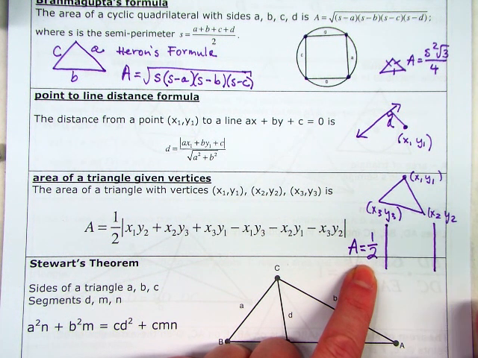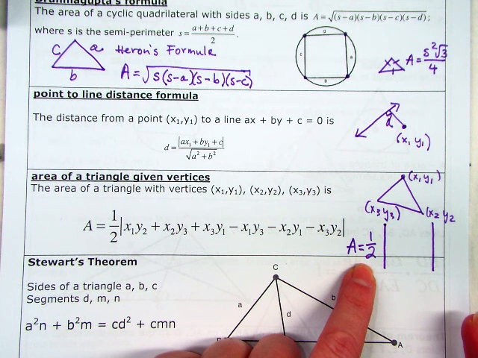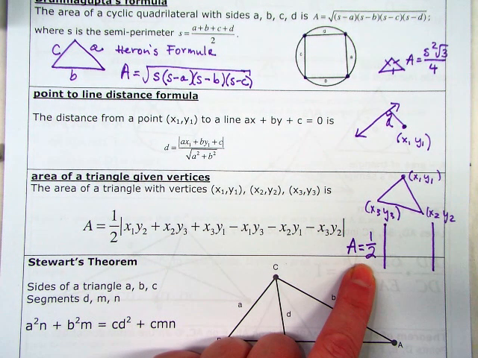I don't know if you guys remember. Has anyone heard of the determinant of a matrix? Do you have a calculator? Show me your calculator and then I'll show you how to do it.